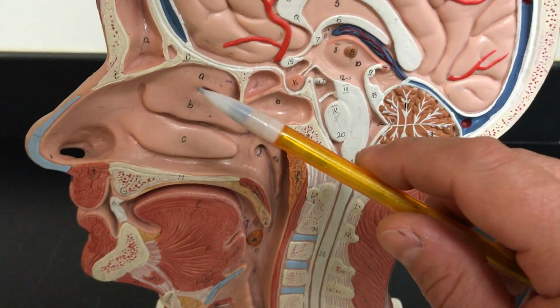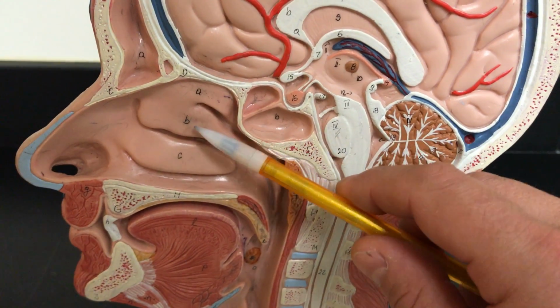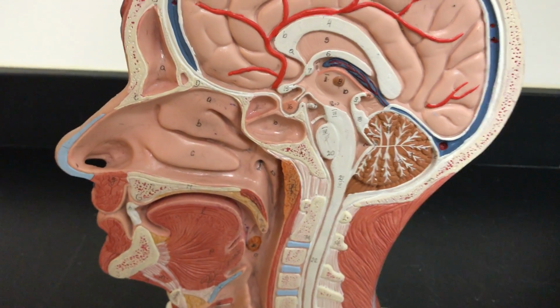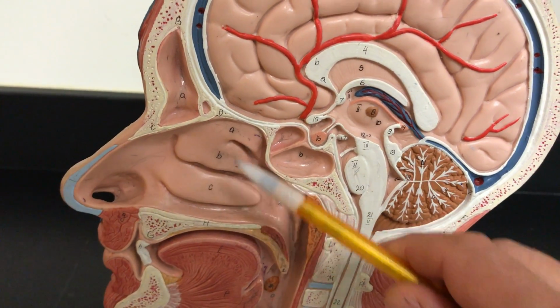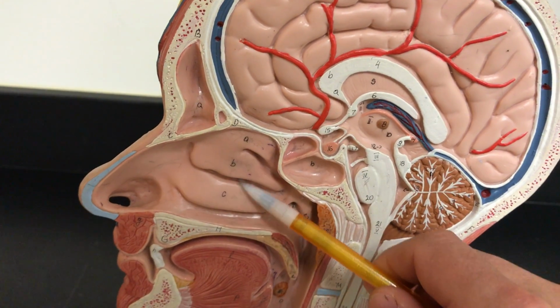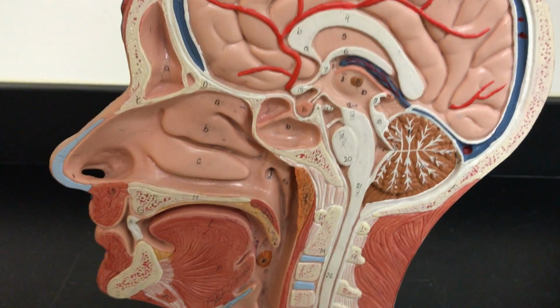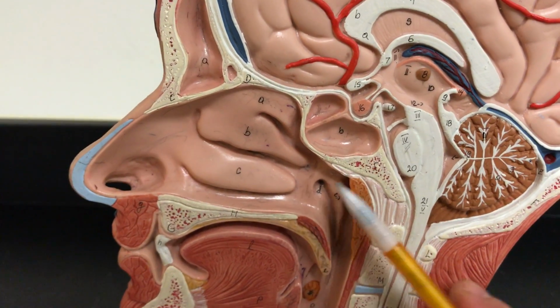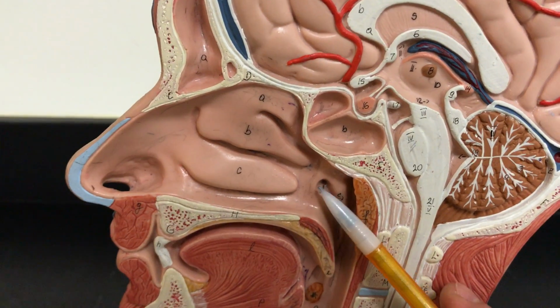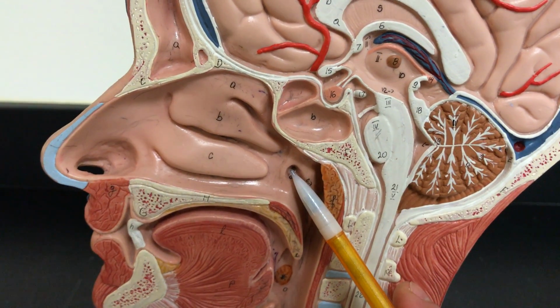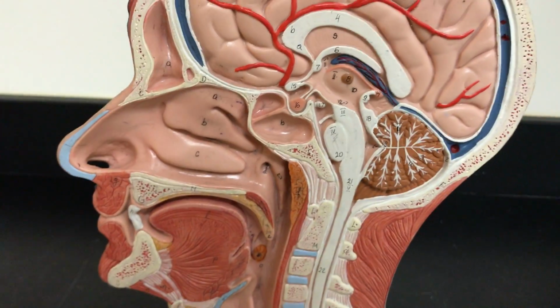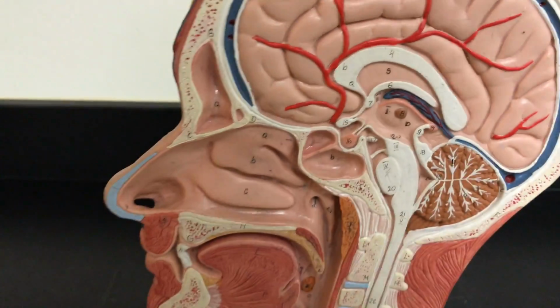On the nasal septum you see the nasal concha, superior, middle, and inferior nasal concha. In between them there are these little passageways that the air goes through. Those are called meatus, superior, middle, and inferior meatus. You have this region here called the internal nares, and in that particular hole, that's the opening to the auditory tube, which connects to the middle ear and allows you to adjust the pressure in that area.